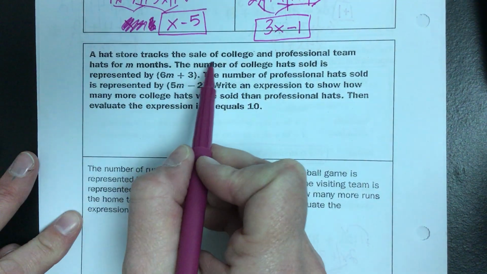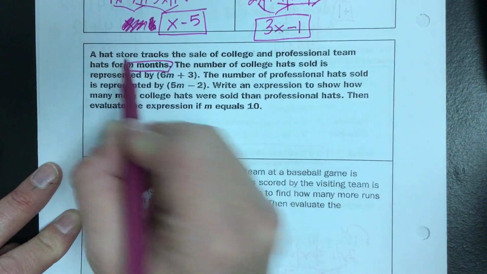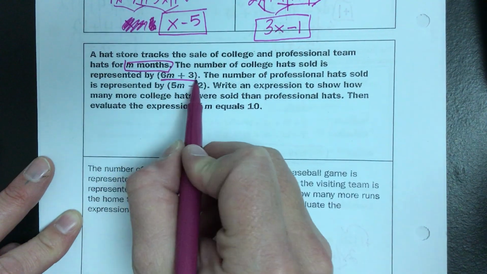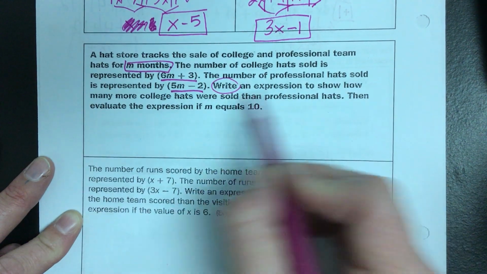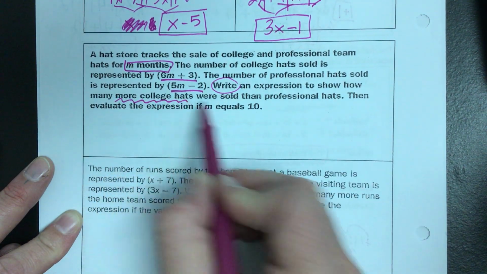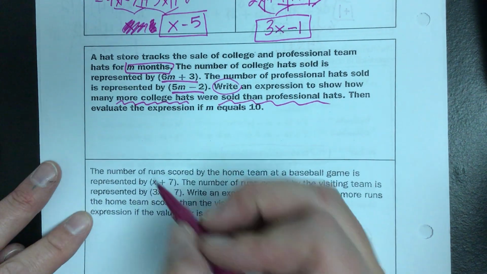All right, so we can use these and apply these to some word problems. So this hat store is going to sell some college and professional team hats for M months. And the number of college hats sold is this, and the number of professional hats sold is this. So they say write an expression to show how many more college hats were sold than professional hats. When they say how many more, that's minus, friends.